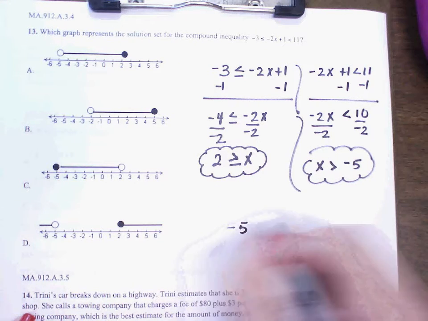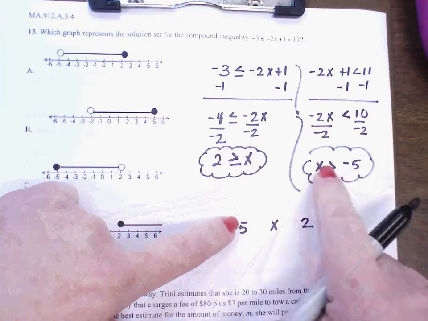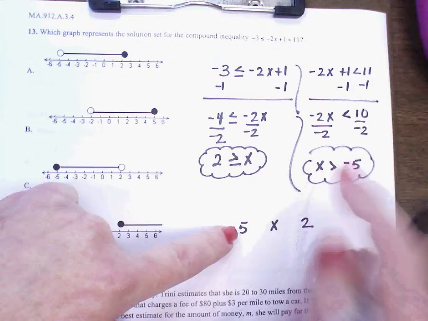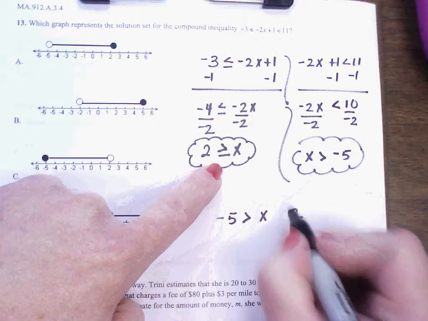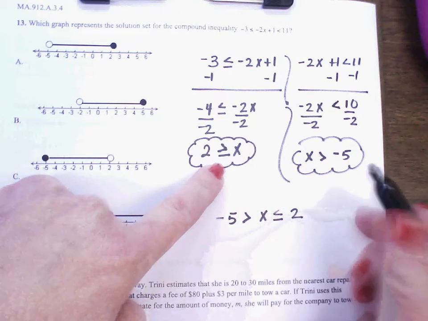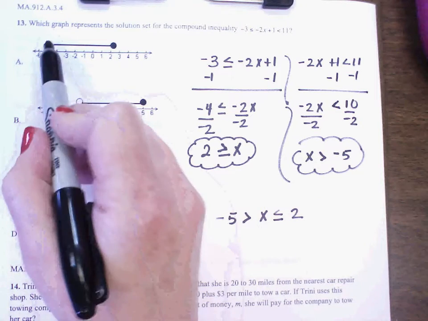All right, so I'm going to go ahead and put the x. I'm going to put the -5, which is the smallest number, and then the x, and then the 2. Small letter always in the middle. Okay, over here the crocodile eats the x. And over here, the crocodile eats the number.